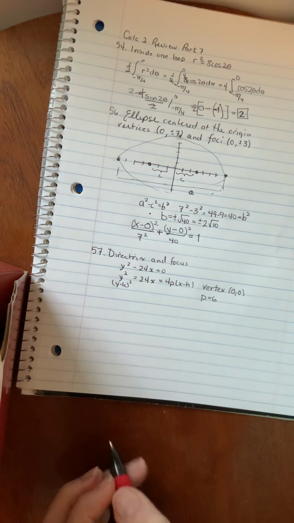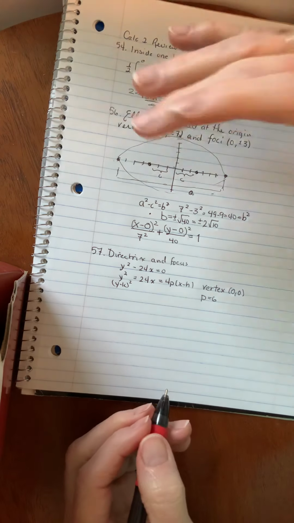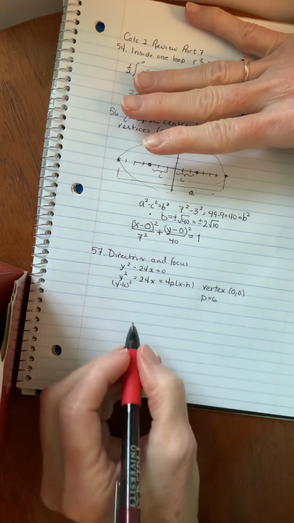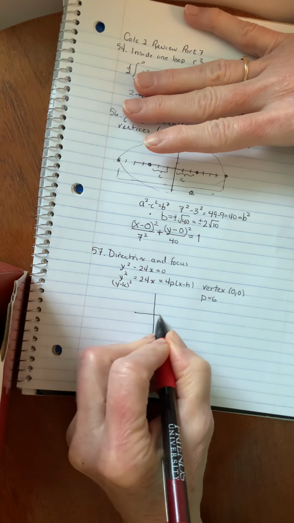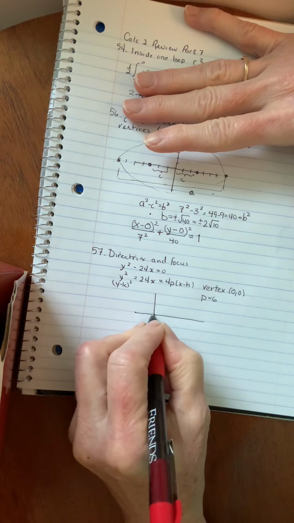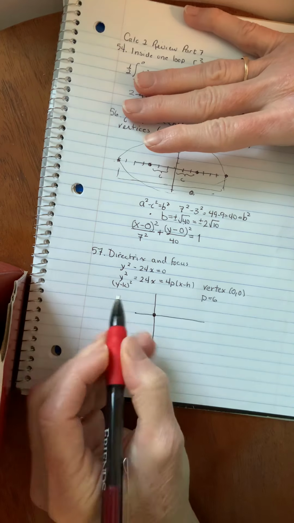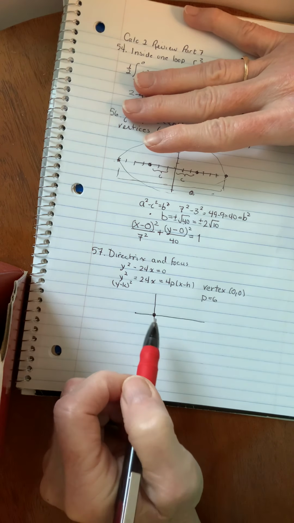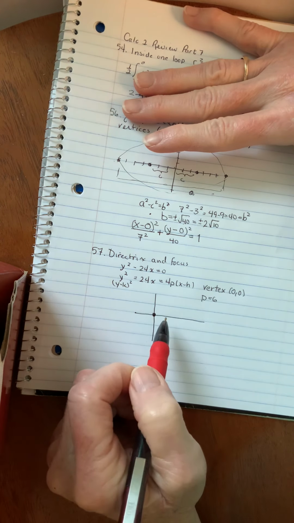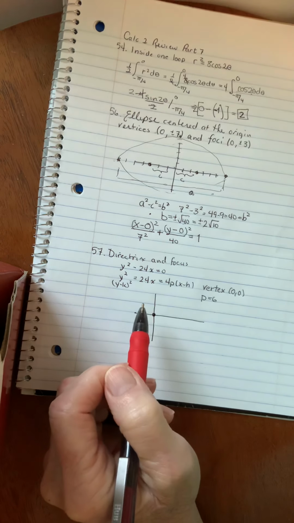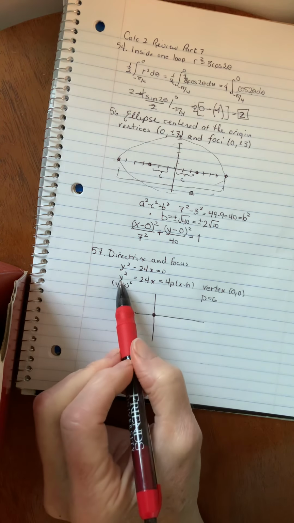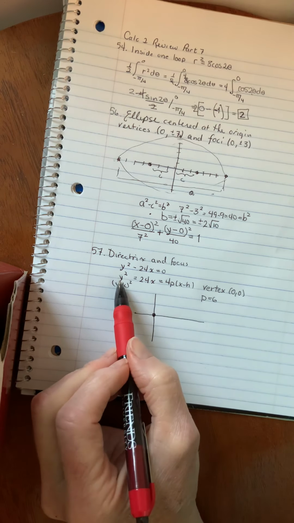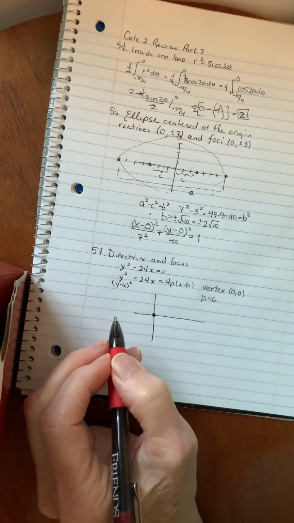Okay, so let's check this thing out. This will help us figure this out. If we have a vertex at 0, 0, let's pick a value for x and figure out y squared, or pick a value for y and figure out what x is. In fact, that might be a little bit easier, right? So let's pick 1 for y, okay?